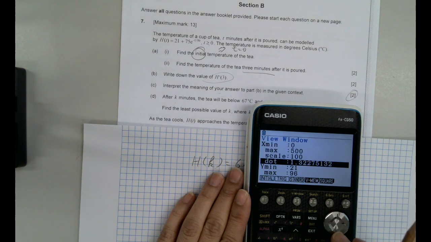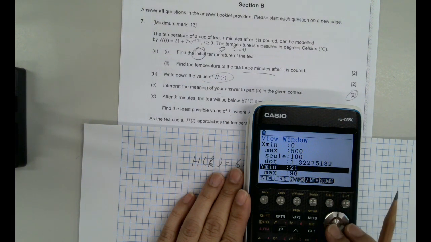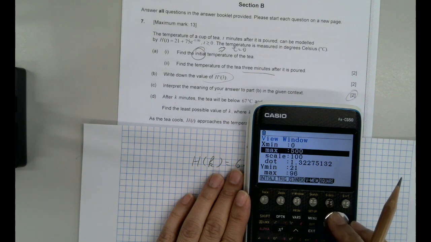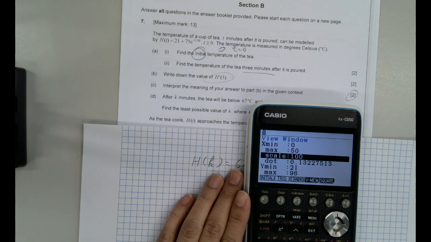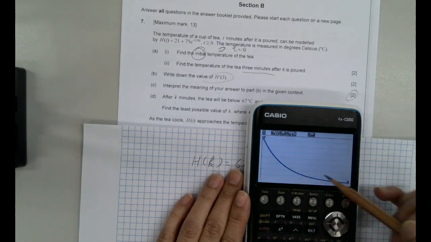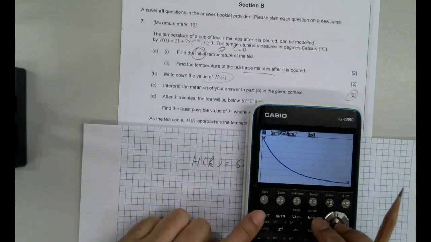So minimum, it's 21 degrees, pretty cold. And then the maximum is that. So we will have 50 minutes. So it should work pretty well. Now we got that, we got k. So G-Solve.